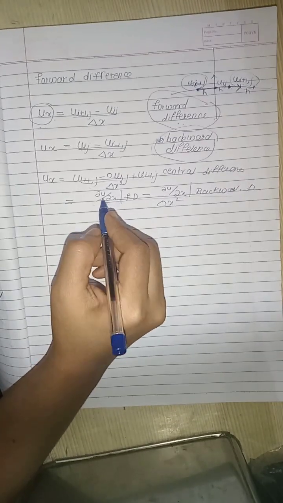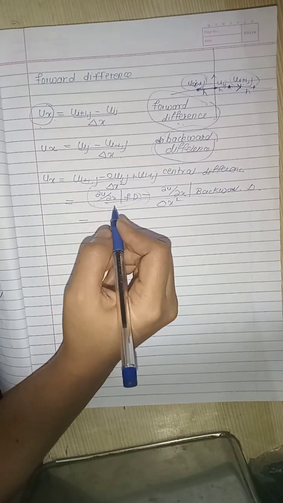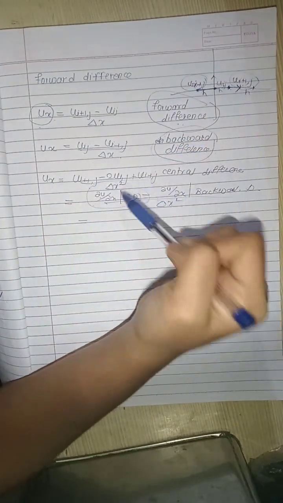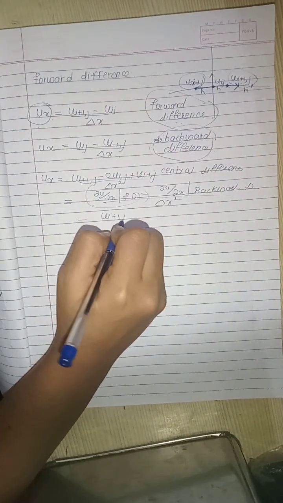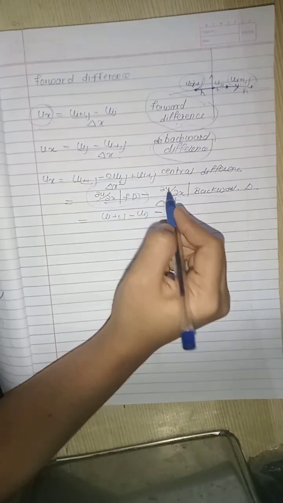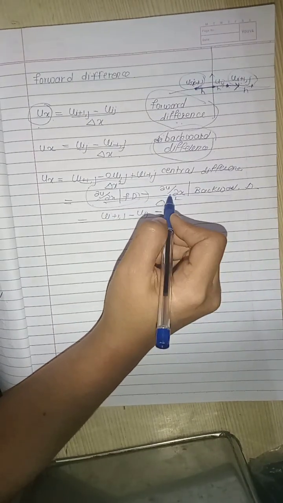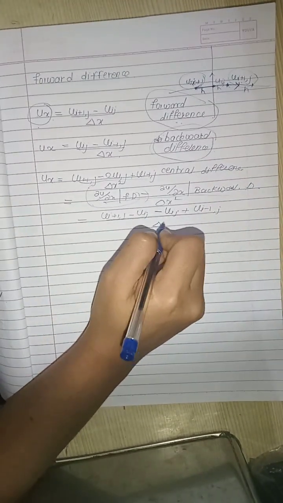Substituting the values, the forward difference is u_i+1,j − u_ij, minus the value of u_x with respect to backward difference, which is u_ij − u_i−1,j, upon Δx.